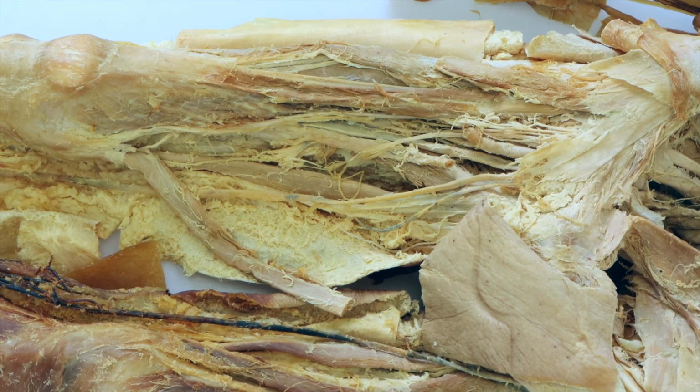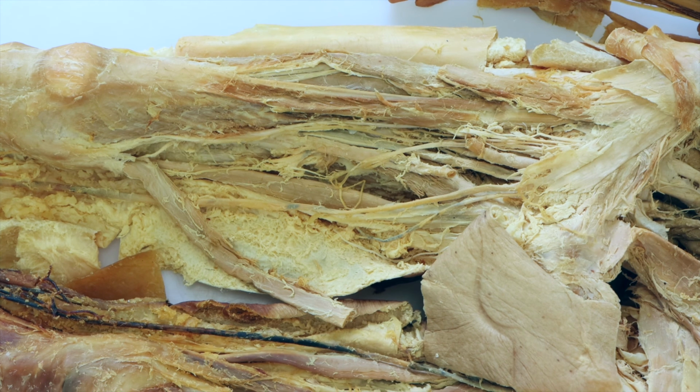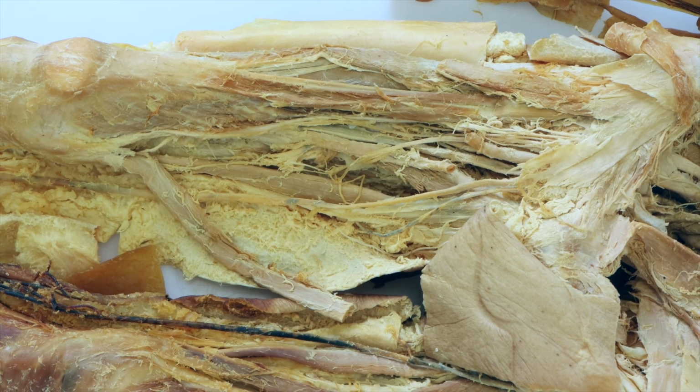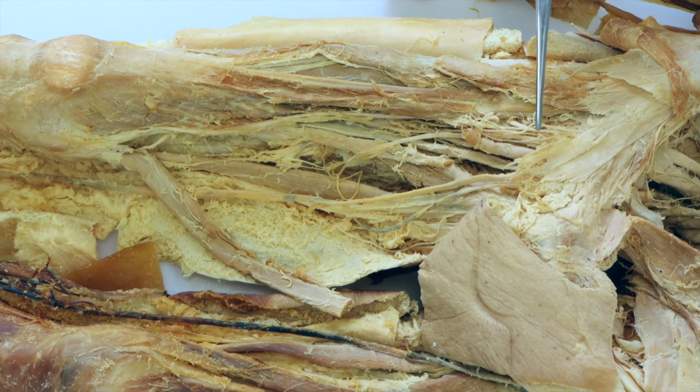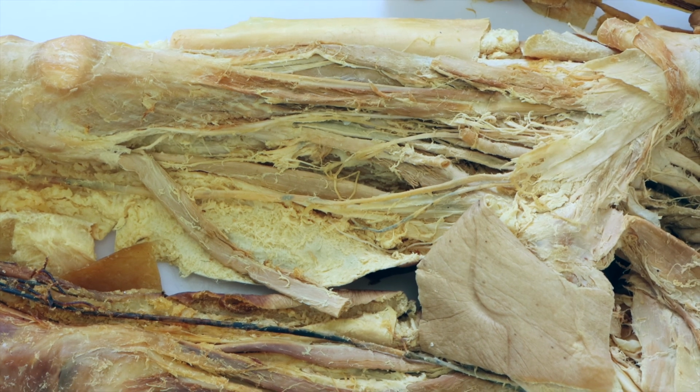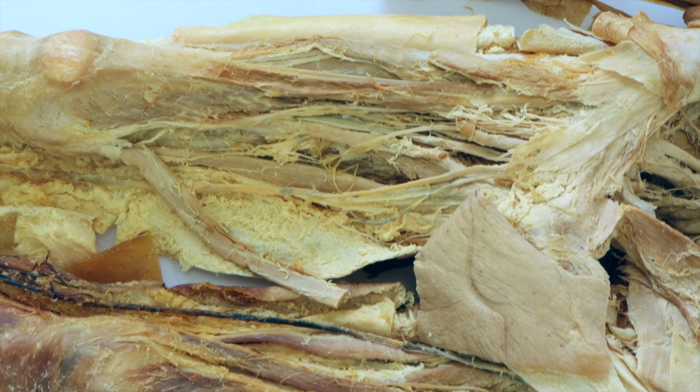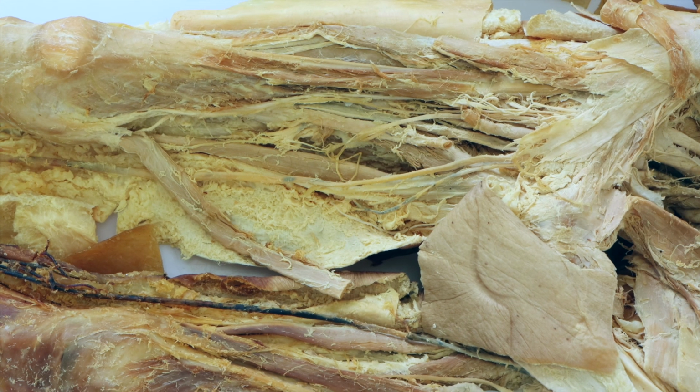The pectineus, if you remember, was the diploneural muscle. It means that it has a double innervation, one from the femoral nerve, and the other from the obturator nerve that I'm going to discuss.